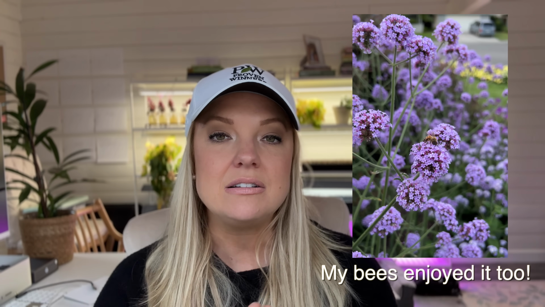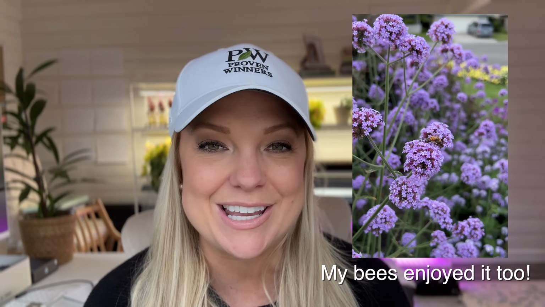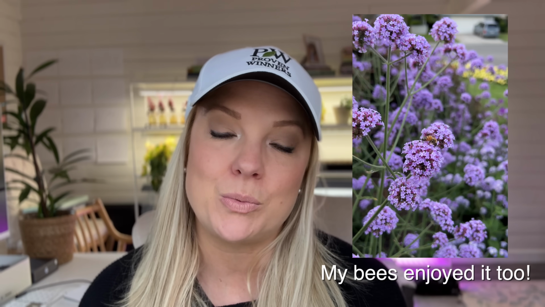Then I learned about a different cultivar from Proven Winners called Meteor Shower Verbena. It's the same plant. It's a Verbena bonariensis, but Proven Winners has selected this specific cultivar to not set seed. So it is not going to reseed itself in your garden. I still get to enjoy Verbena bonariensis in my garden, but I don't have to worry about it reseeding itself. Meteor Shower Verbena also is a little bit more manageable in size, so it's easier to put into your garden, and it's just a beautiful plant.